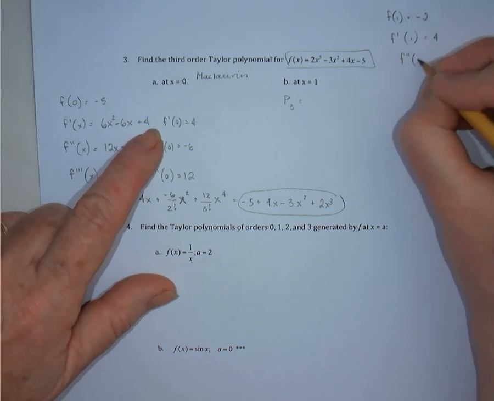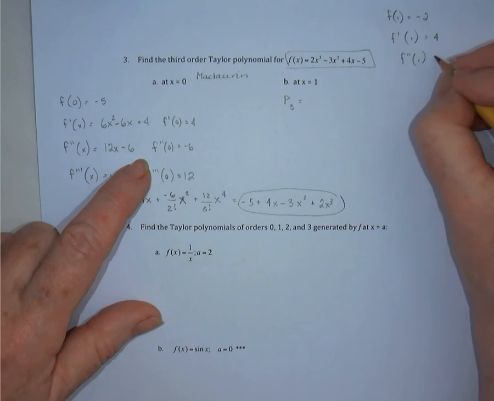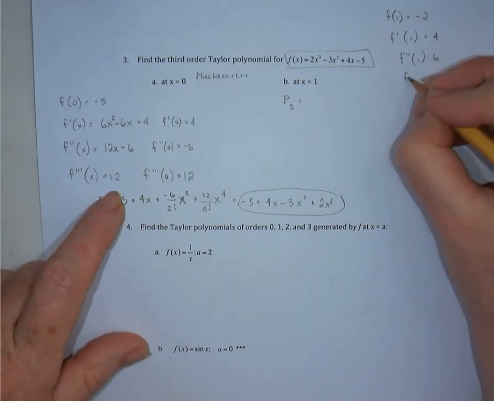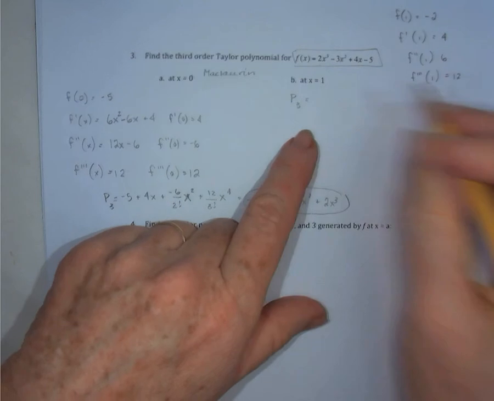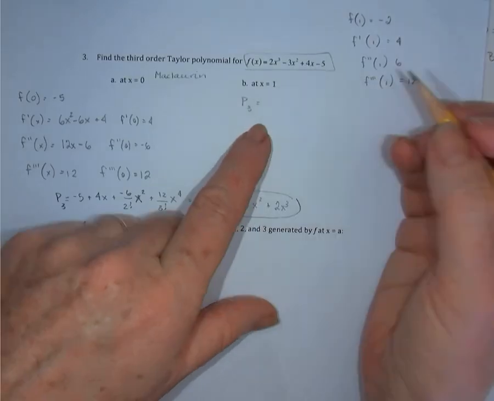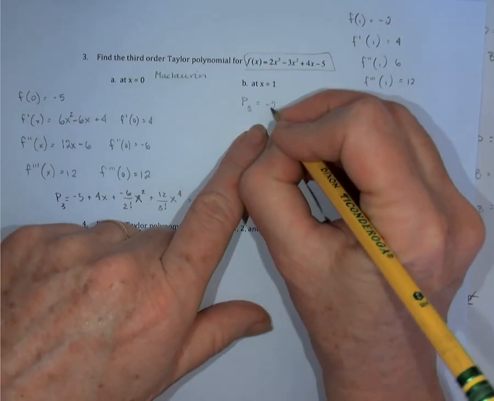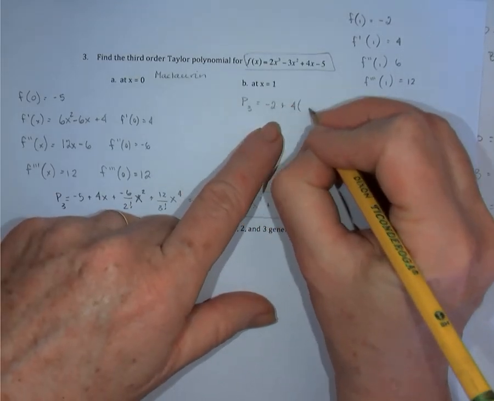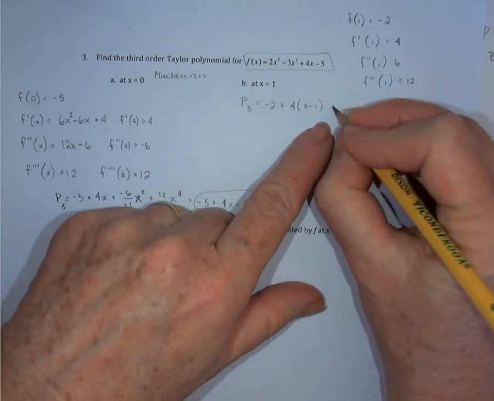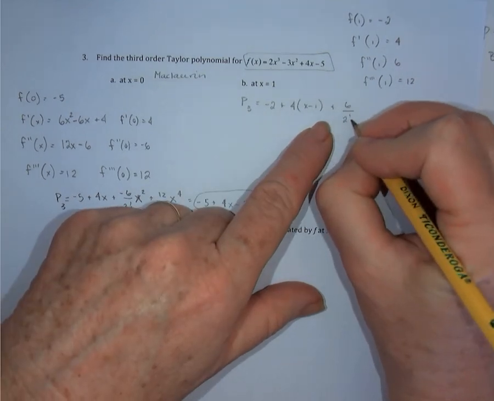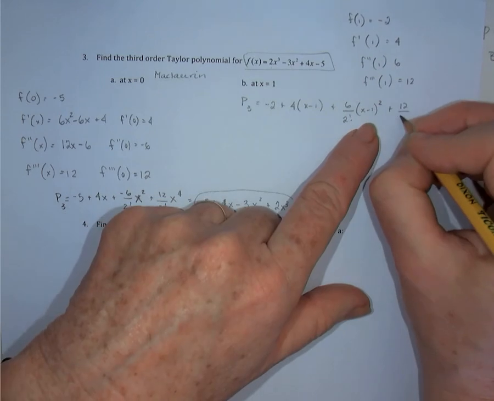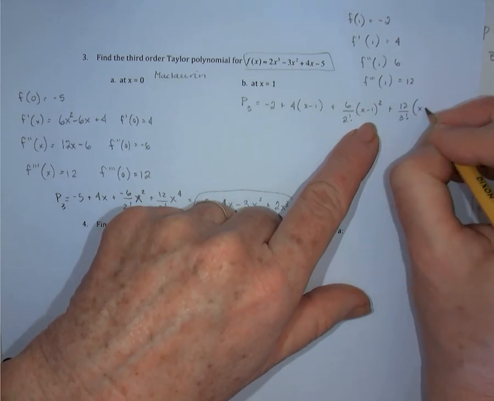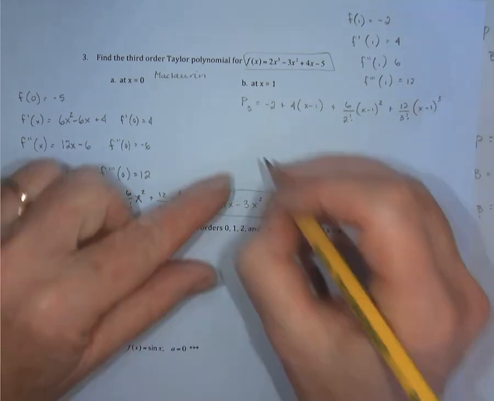The second derivative at 1 gives me 6. The third derivative at 1 gives me 12. So my polynomial, which is not a Maclaurin, is -2 plus 4 times (x minus 1) plus 6 over 2 factorial times (x minus 1) squared plus 12 over 3 factorial times (x minus 1) cubed.